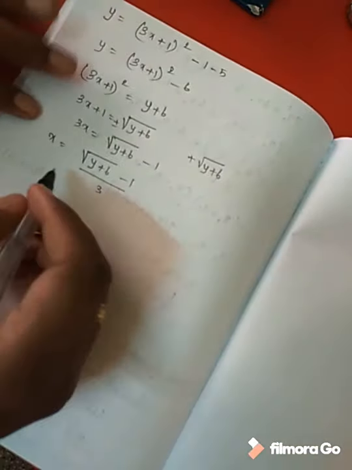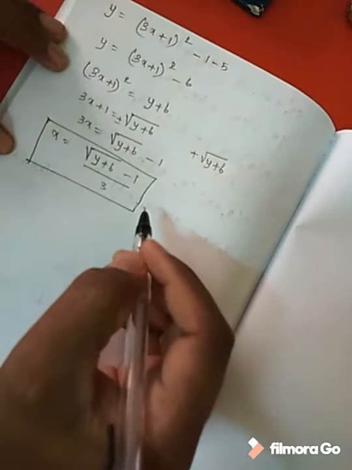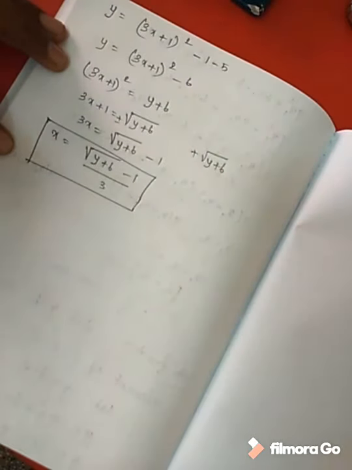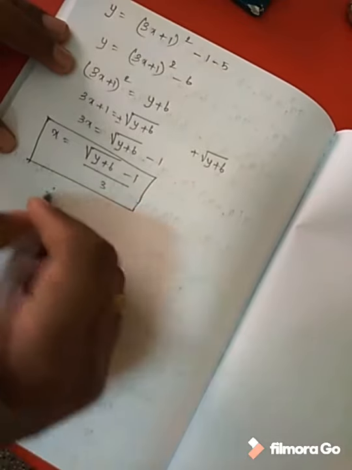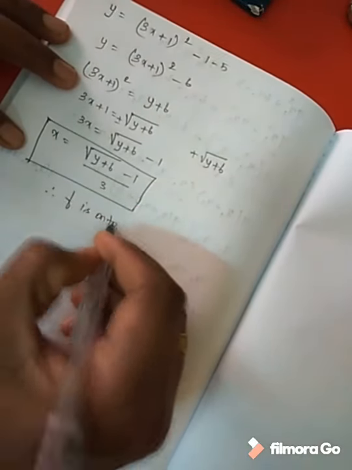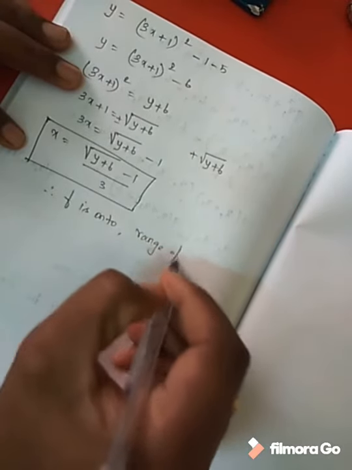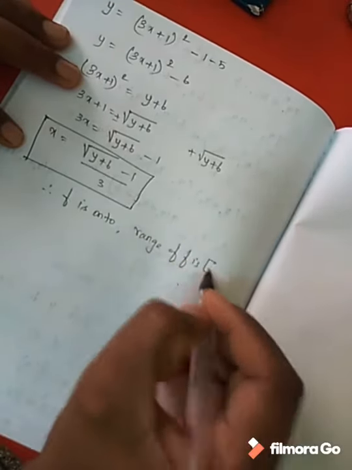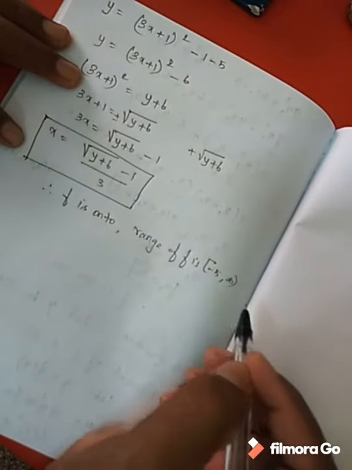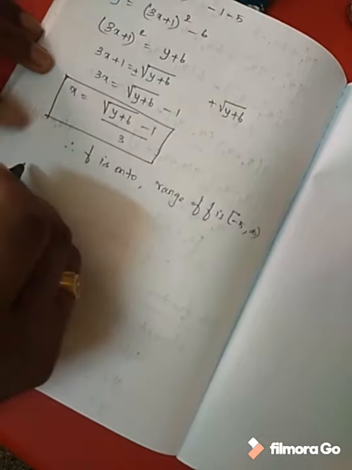Therefore, this is my x value: x equals (root of y plus 6, minus 1) by 3. Therefore I can say that f is onto, and the range of f is minus 5 to infinity. So by using this we can define one more function.